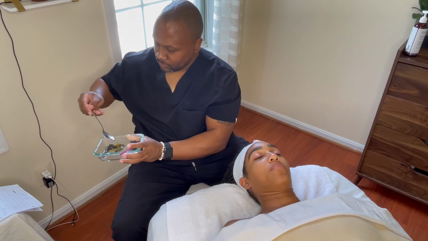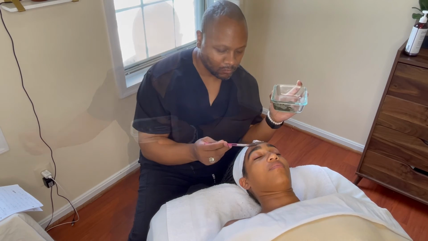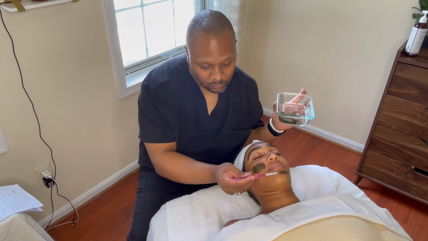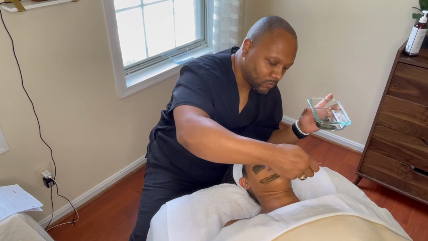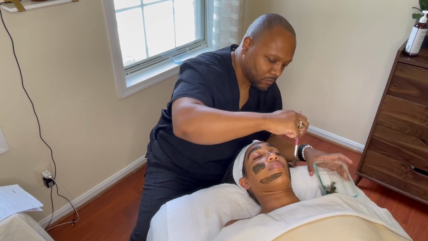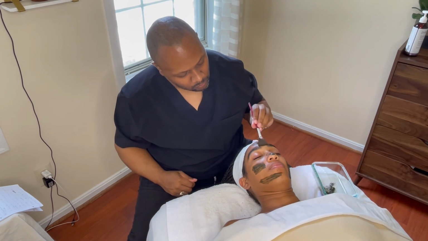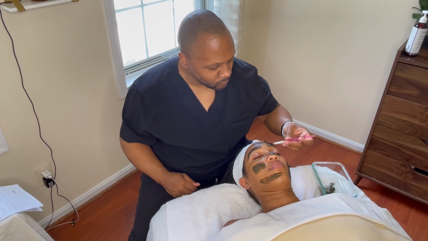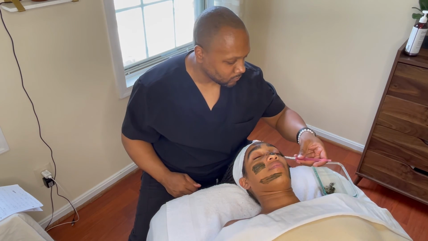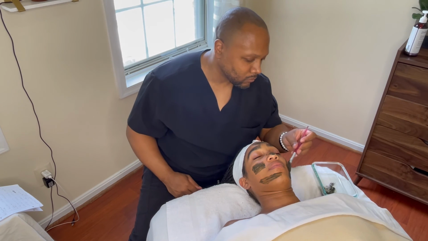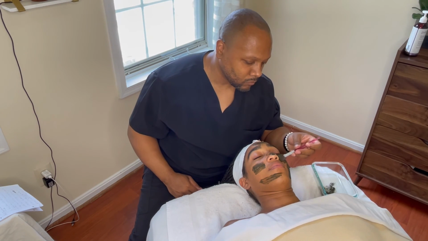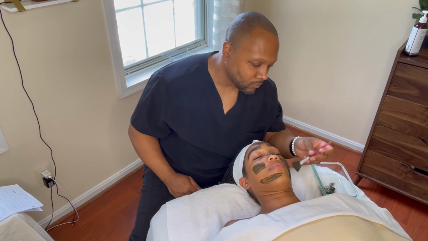So 2 tablespoons. It removes debris from the pores, calms and lightly hydrates the skin, and it's great for sensitive skin. Rose clay is awesome, very powerful. We added in turmeric powder, which we talked about before is high in antioxidants, reduces hyperpigmentation, and evens the skin tone.